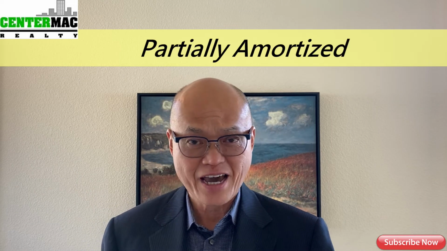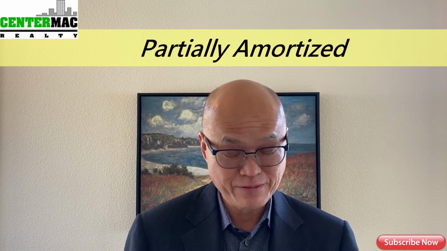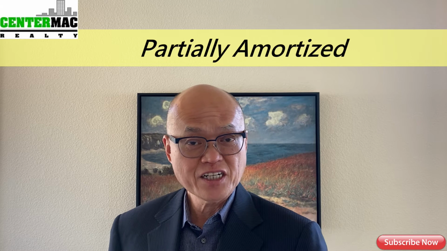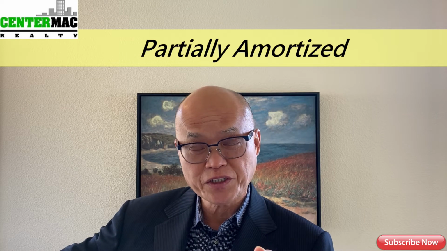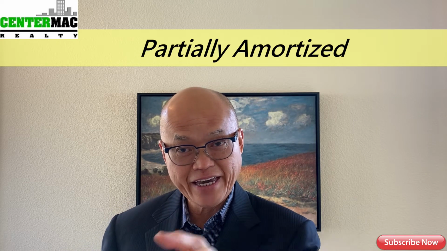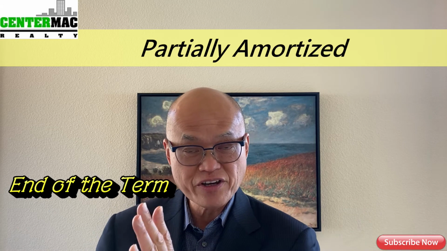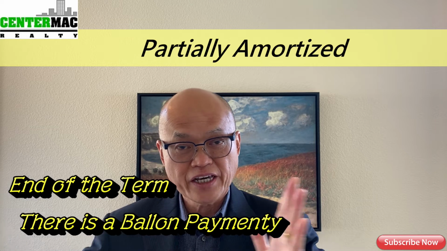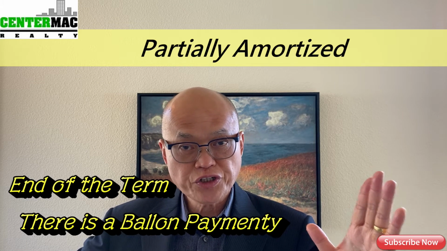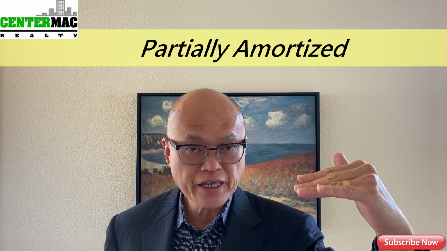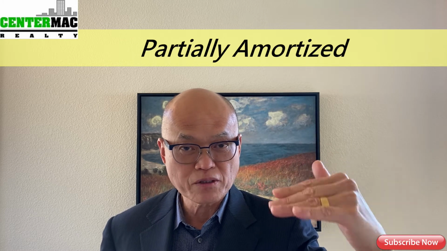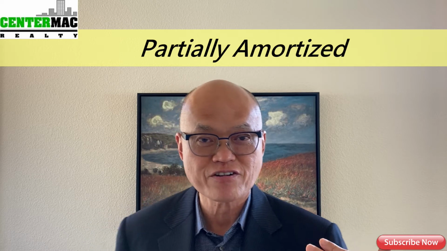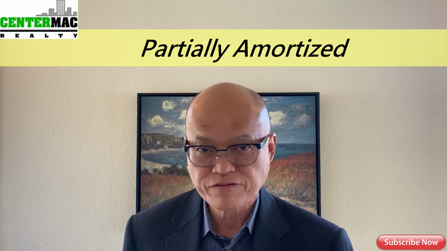Now, there are certain types of commercial loans that are not fully amortized. For example, you may have a 5-year loan which is amortized for 30 years. The term of the loan is only 5 years, but as far as monthly payment goes, it is divided over 30 years. So each month, you're making a payment to the bank. By the end of the 5th year, because it is a 5-year term, 5 times 12 is 60 months.